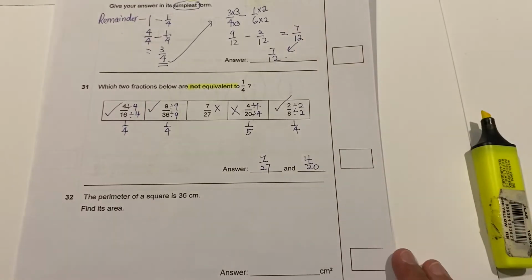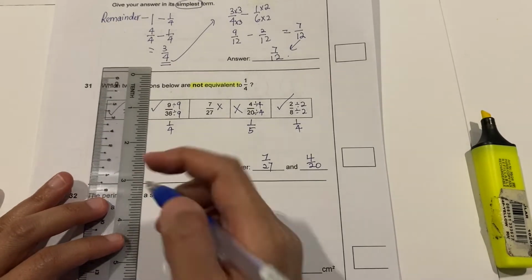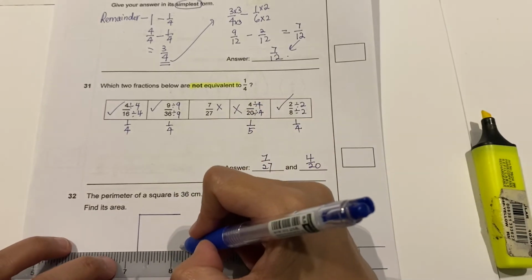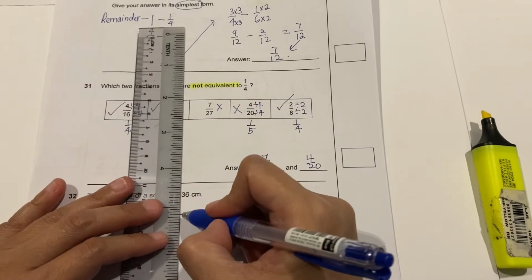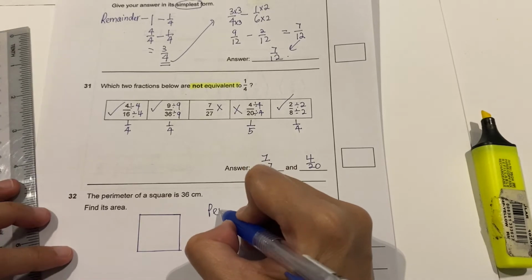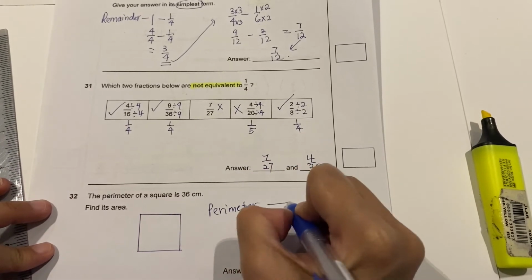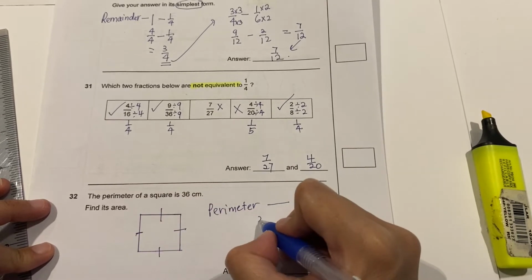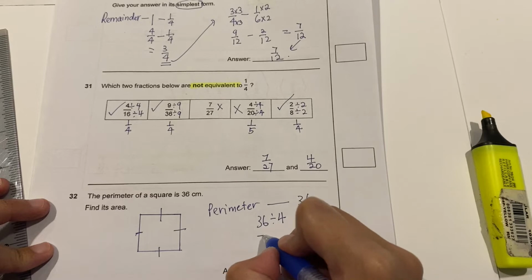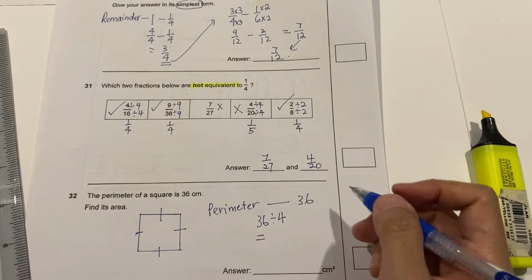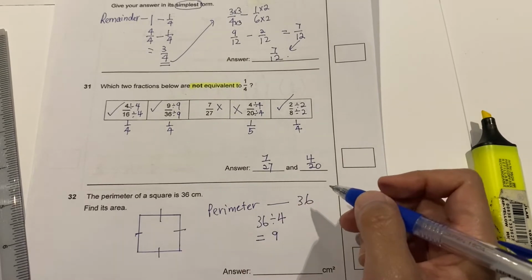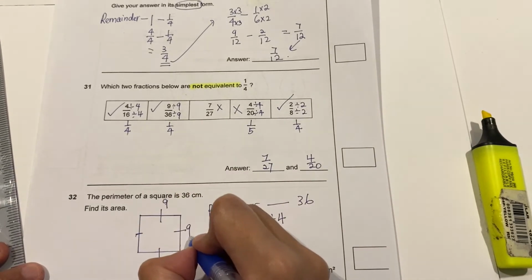Okay, next. The perimeter of a square is 36 cm. Find its area. So just draw in your square. Square means all the sides are the same. So if my perimeter is 36, there are 1, 2, 3, 4 sides, so 36 divided by 4. My answer will be 9. So each side is 9.